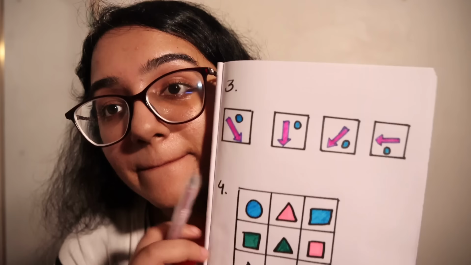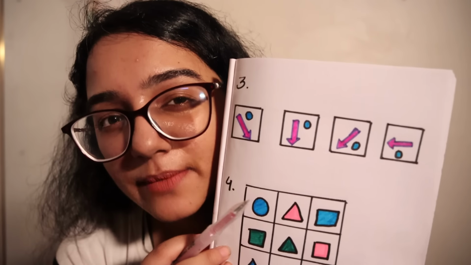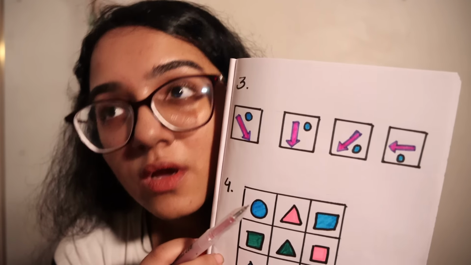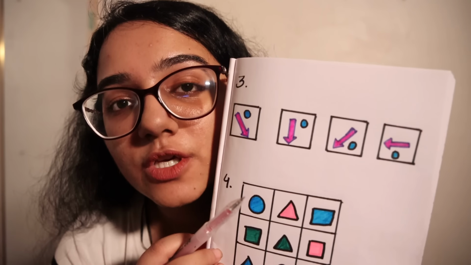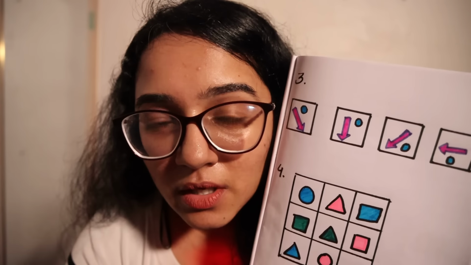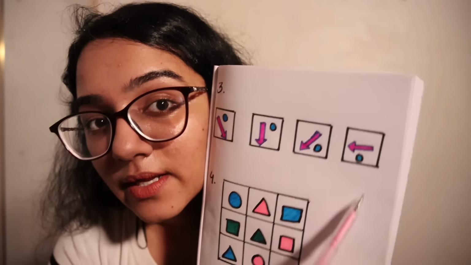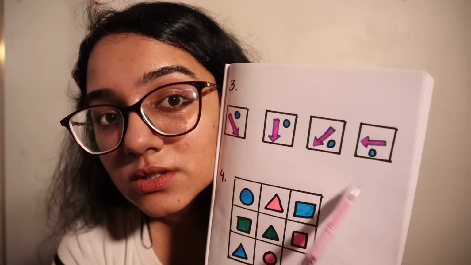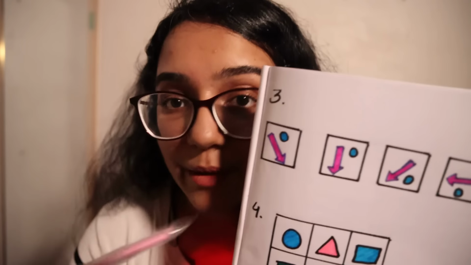Do you have an answer? Yes, tell me. Okay, you don't have to include any other shape, just the arrow. So that empty box will include the arrow and the circle only. You need to tell me what direction that arrow would be pointing towards and where the circle would be placed in the box.